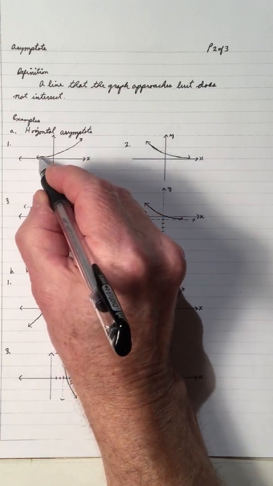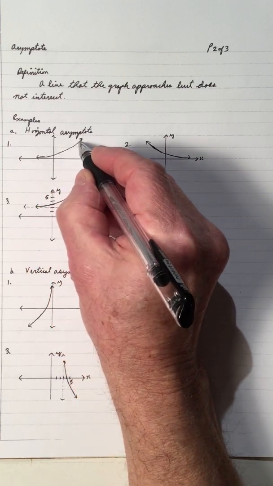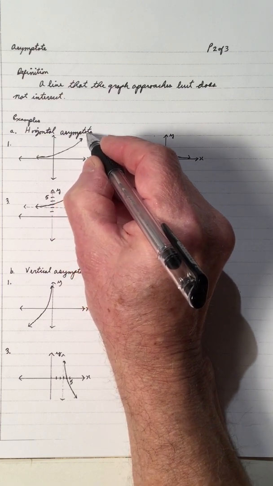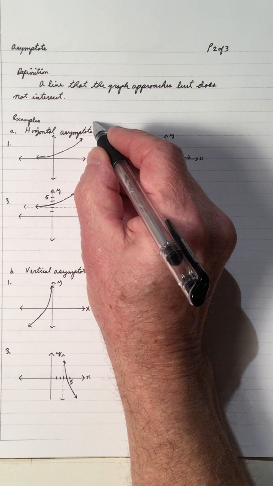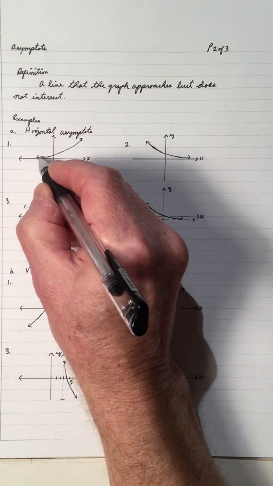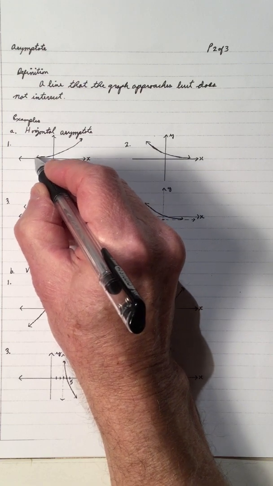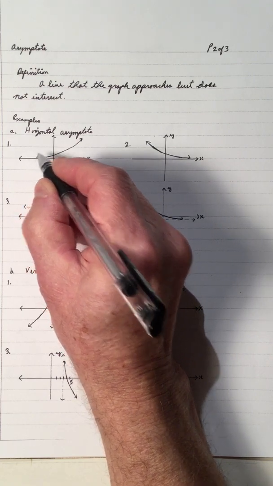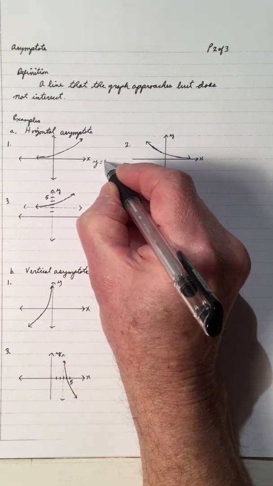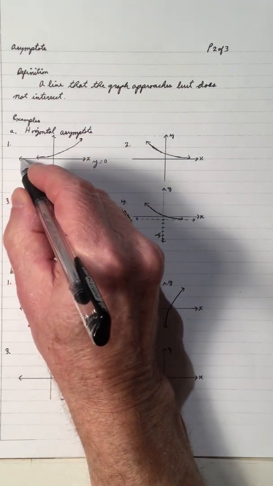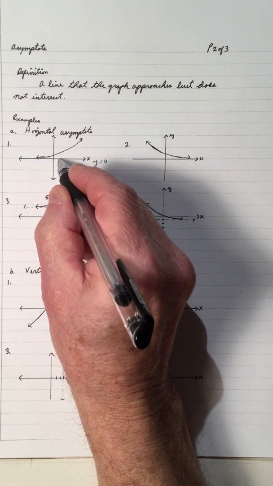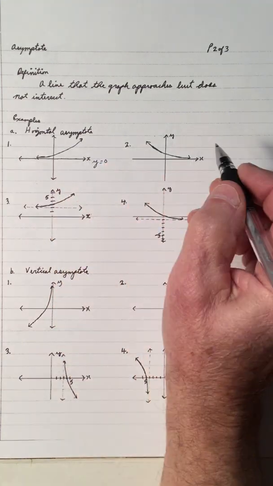Notice this graph is extended as it goes to the right, as we say, goes to infinity. It's going up and up and up, so the y is going to infinity. But as it goes to the left, as x goes to negative infinity, this graph is getting closer and closer, but it'll never touch. So the asymptote here is y equals 0. If you think about it, this should be a broken line, but because it's the x-axis, I have it solid.